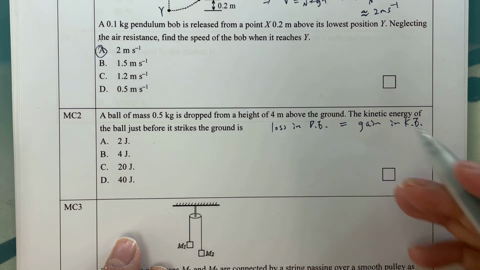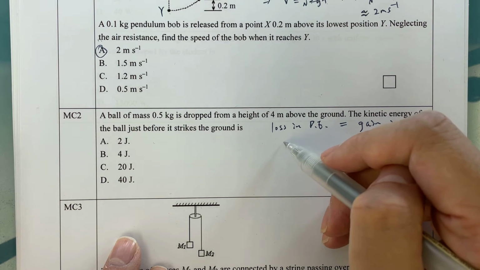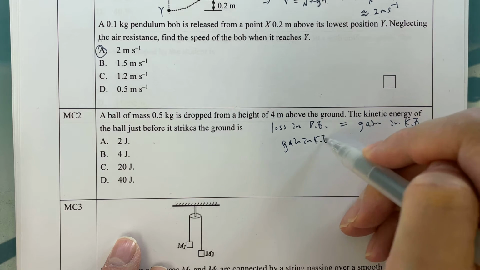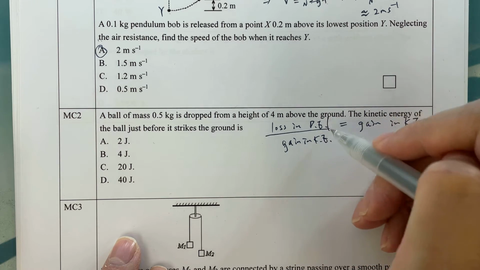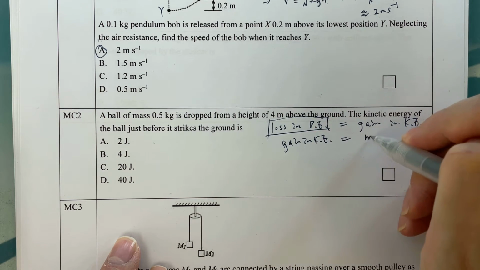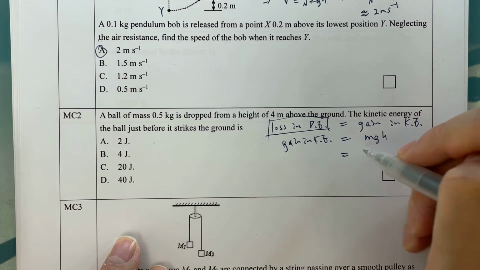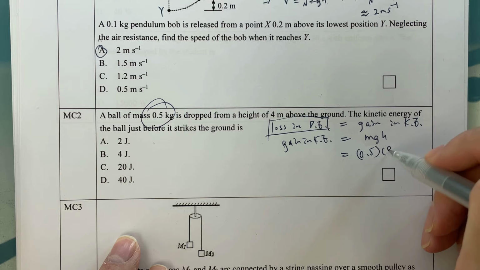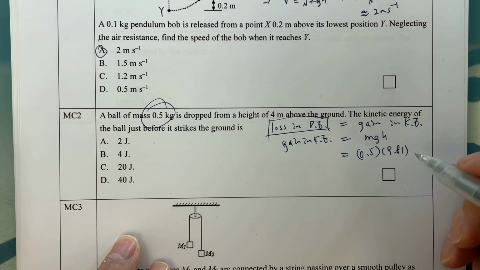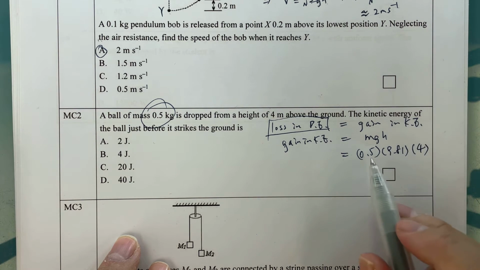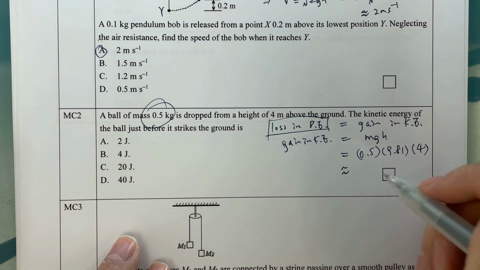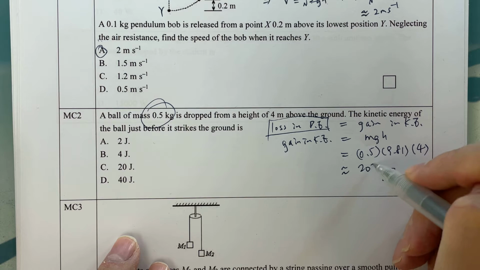So that means the gain in KE is directly equal to this, mgh. So we just put the numbers. The mass is 0.5, 9.81 times height 4. So that means you will have an answer that is around 20.